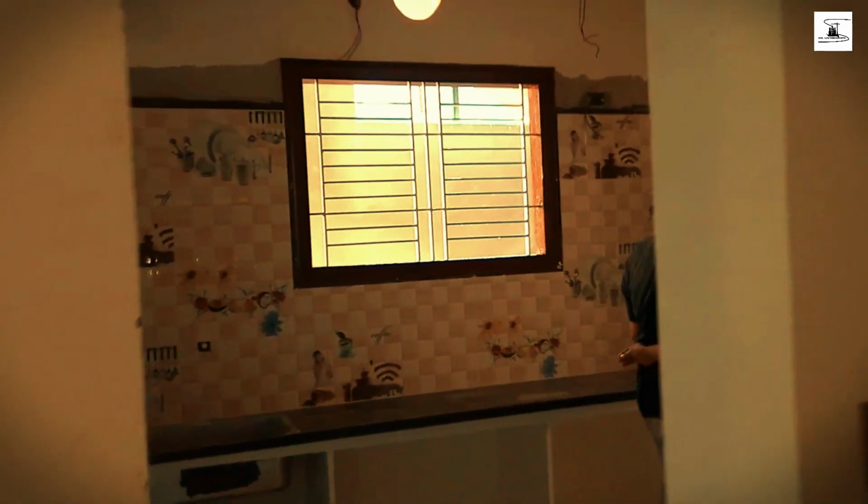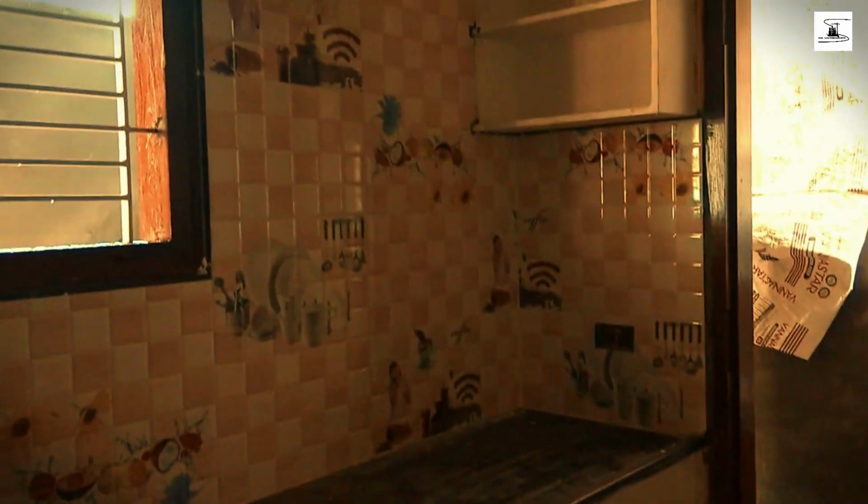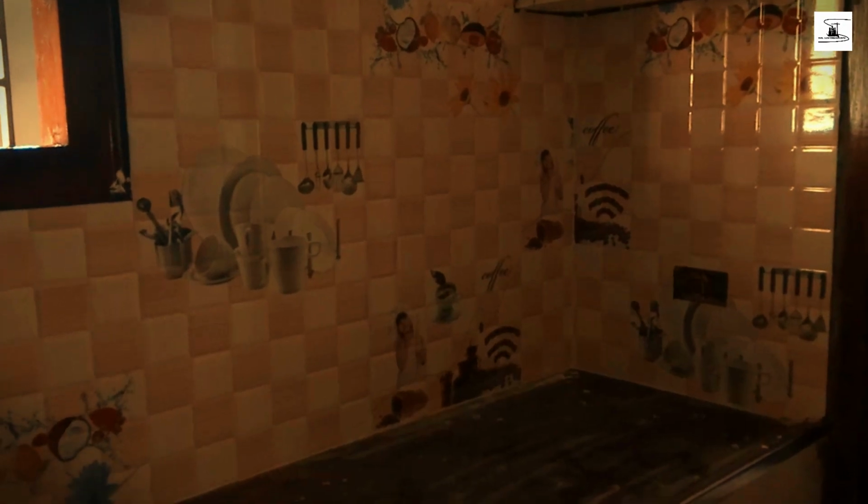And going to the next, the kitchen part. Here you can see the kitchen full part, the tiles design you can observe here, and granite platform, and here the steel sink is installed.